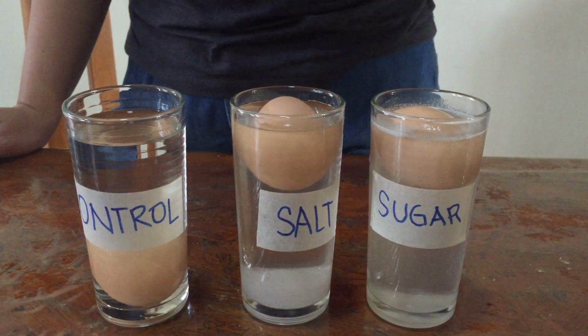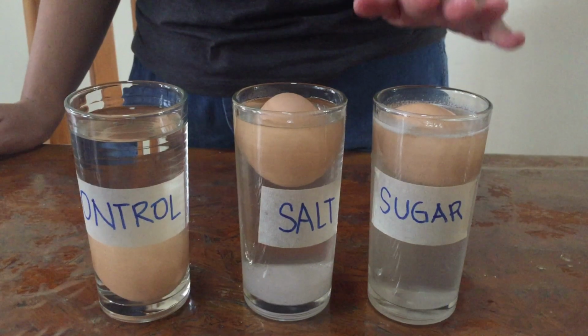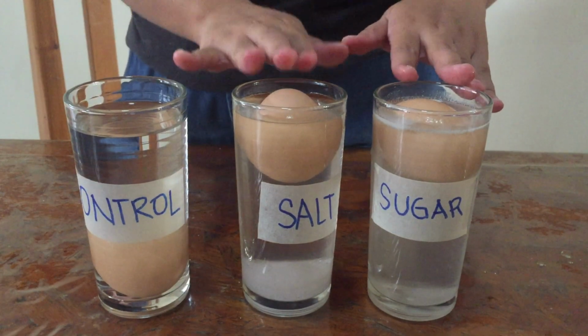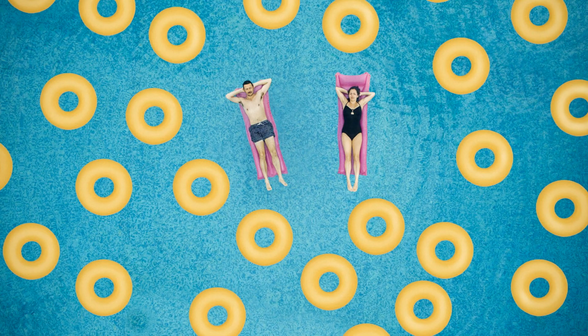Sugar is less dense than salt, but more dense than plain water. This is why the egg floated in the sugar water but not as high in the salt water. Since the ocean is naturally salty and contains salt, this is why things float easily. Normal ocean salinity is 3.5%. The higher the salinity rate of an ocean, the easier it is to float.